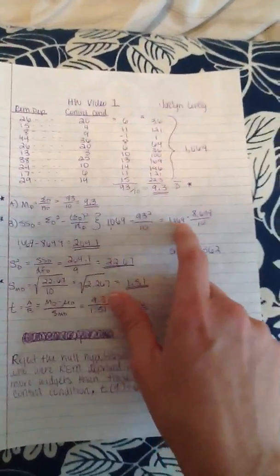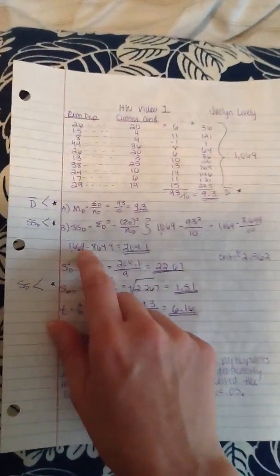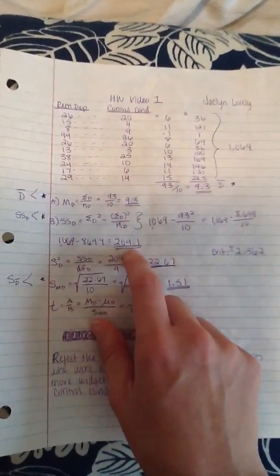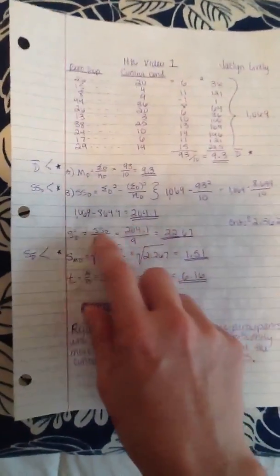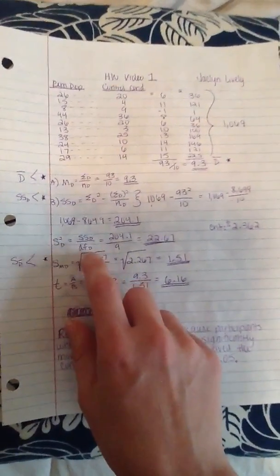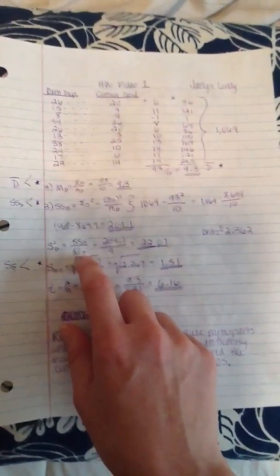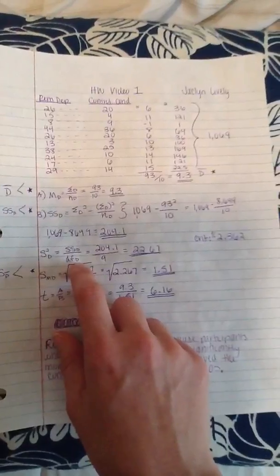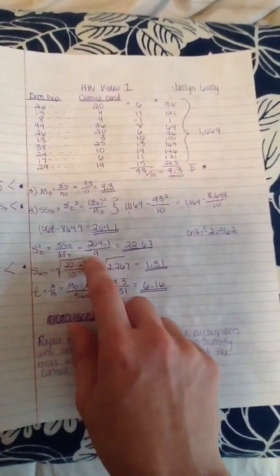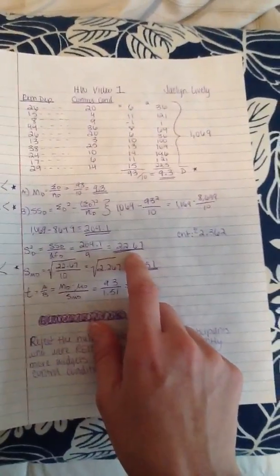So I plug that in, I solve through, and when those numbers come out, you get 204.1 as your sum of squares. Down here, I did the pooled variance, which is just your sum of squares divided by your degrees of freedom. Degrees of freedom, since there are 10 different scores, you minus 1, so there's 9. So the sum of squares divided by degrees of freedom, you get 22.67.